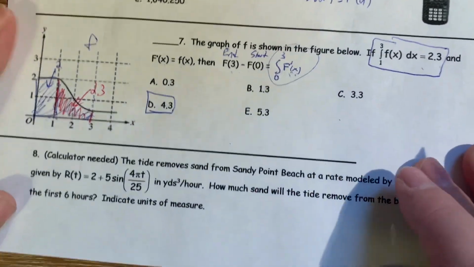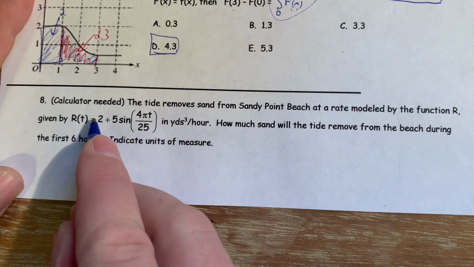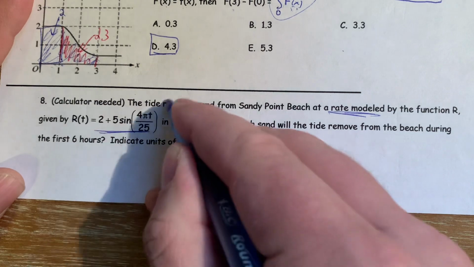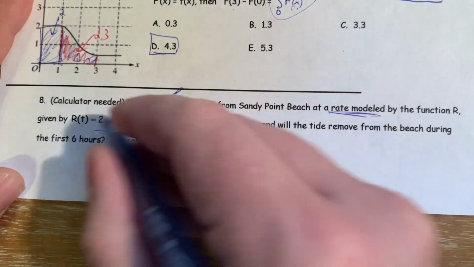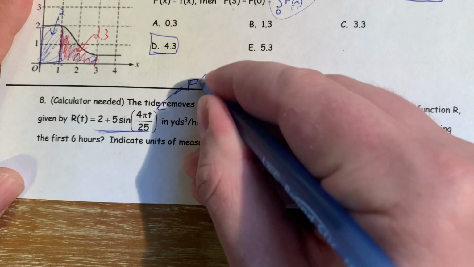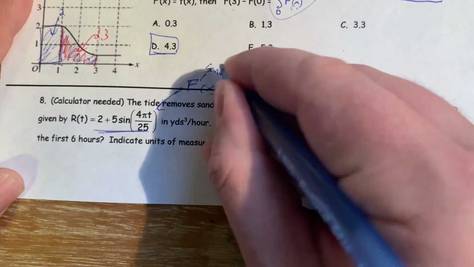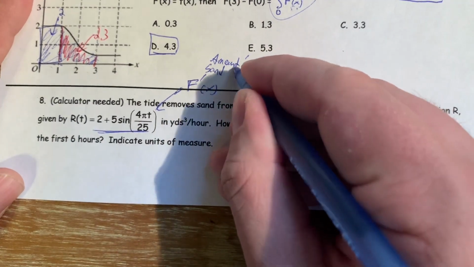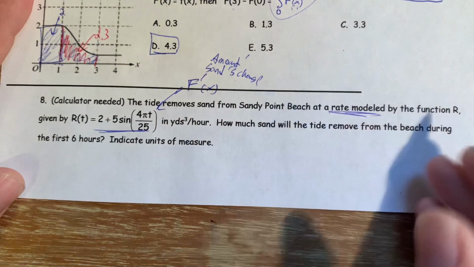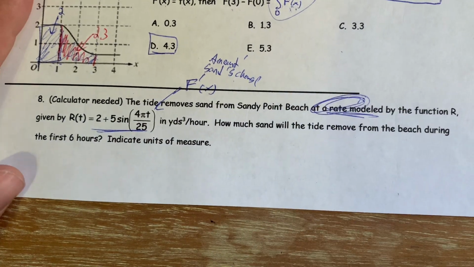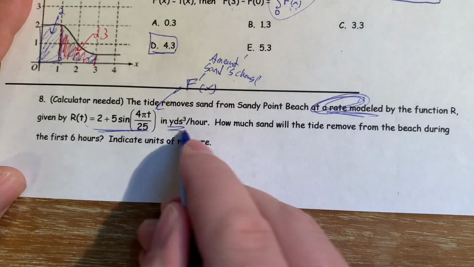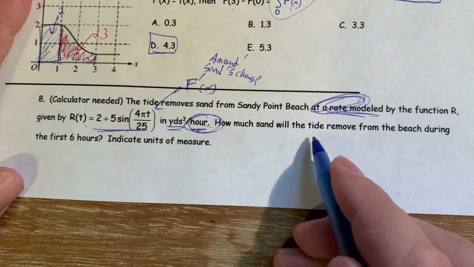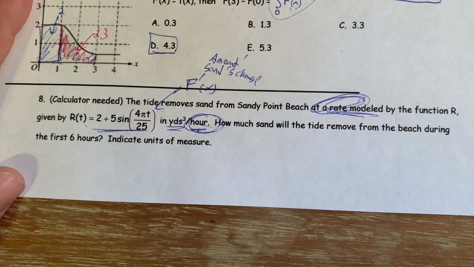Okay. Last one for the day. The tide removes sand at a rate. This is a rate, so it's R of t, and this rate is some sort of derivative of the sand. It's the rate of change of the amount of sand. Whenever you see a rate, it's a derivative, right? So here is a rate. It's a derivative, in yards per hour. You can see that it's a rate because it's per hour.